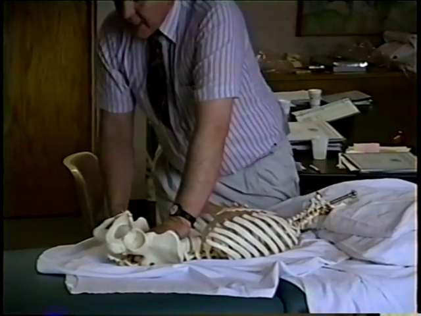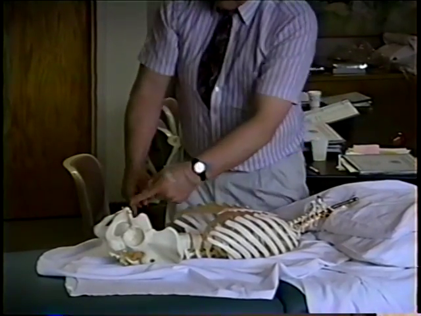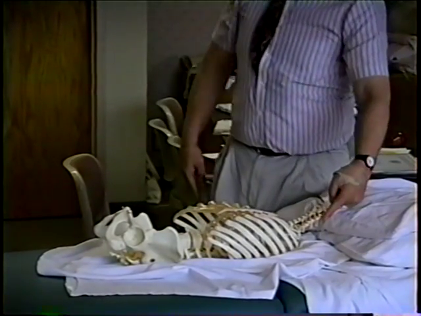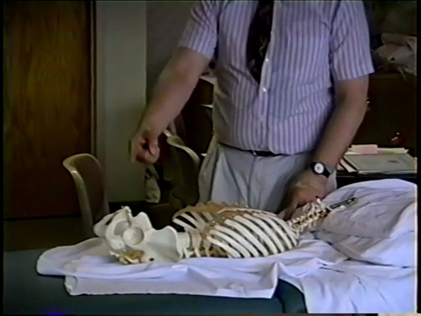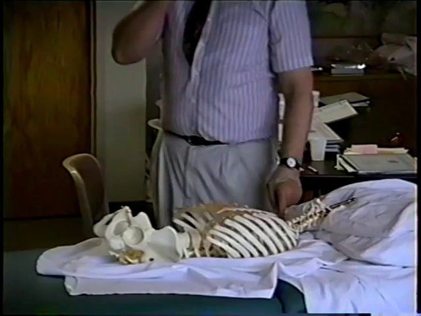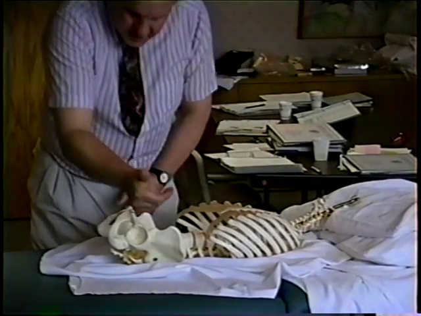To get the sacrospinous ligament, which comes across at this level, I would take the hip to the opposite shoulder.